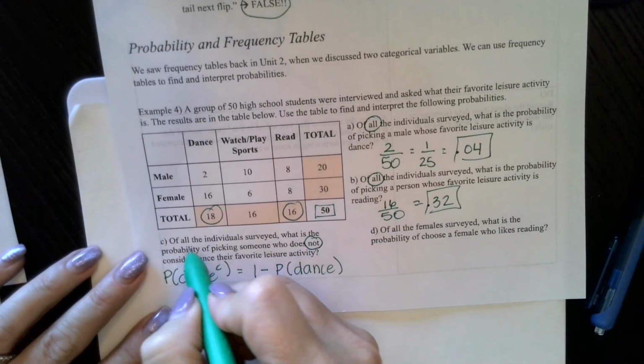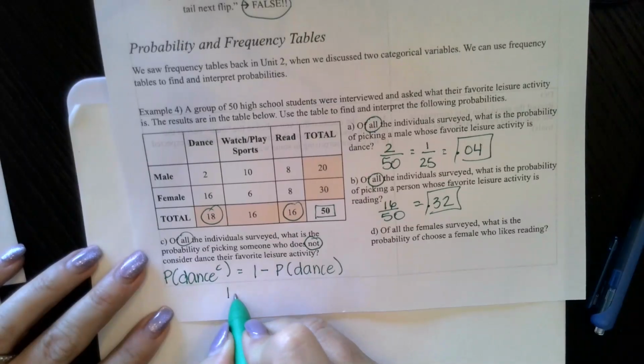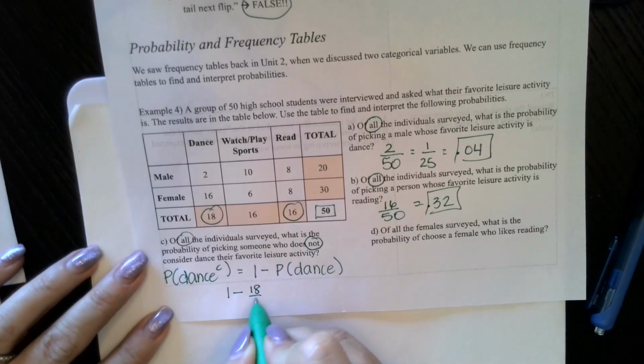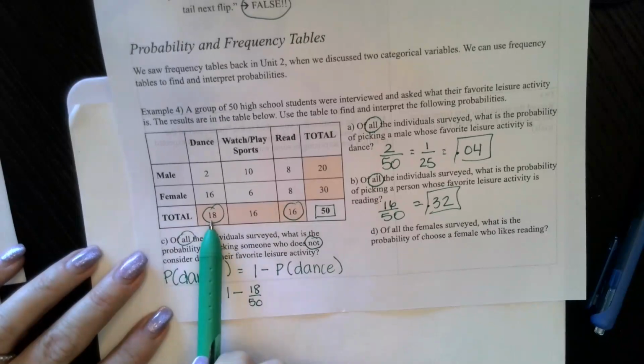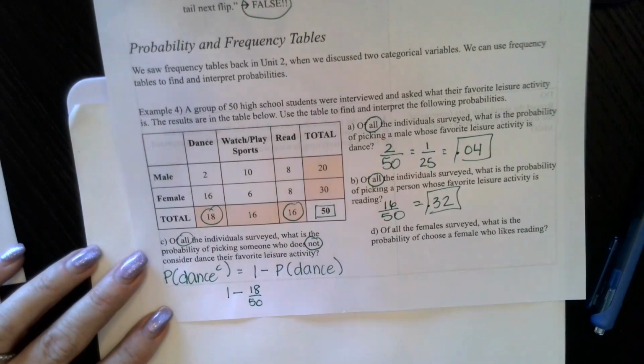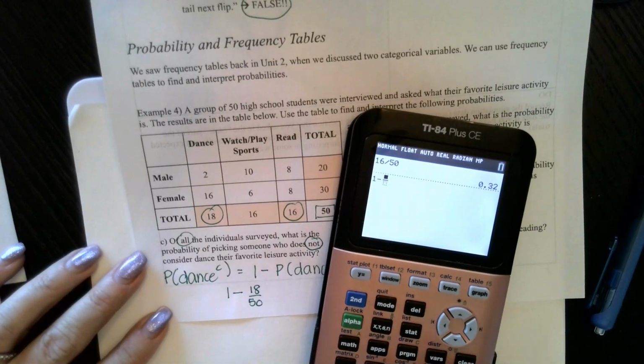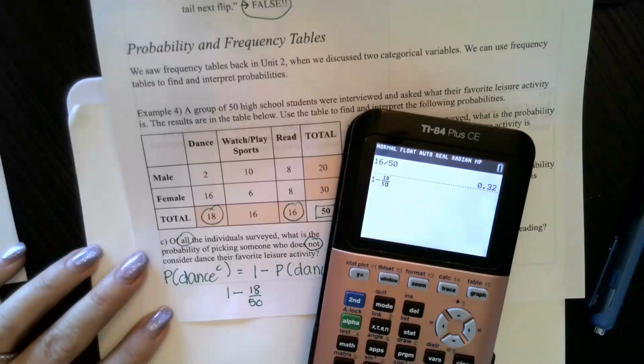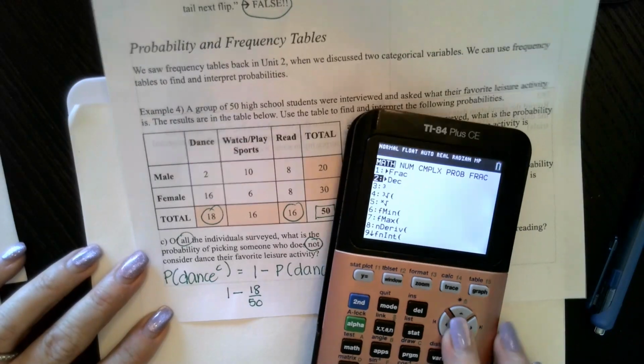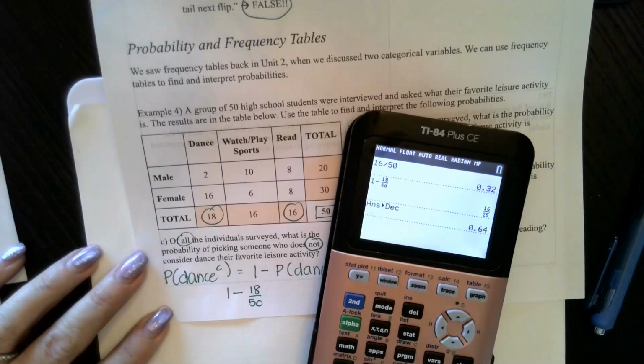So if this is all individuals surveyed, I would have 1 minus 18 over 50. Total number who like dance over the total amount here. So what I have is 1 minus 18 over 50, which is 16 over 25, and if I want to convert this to a decimal, I would have 0.64.